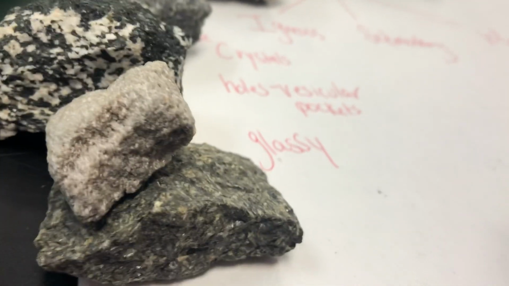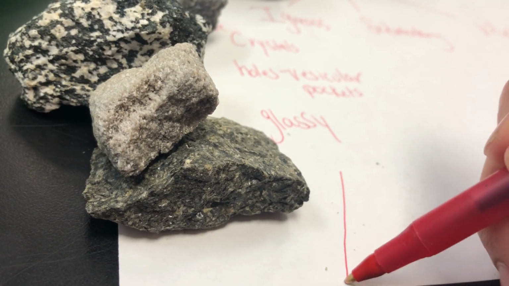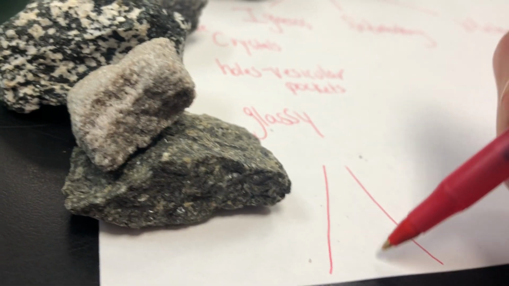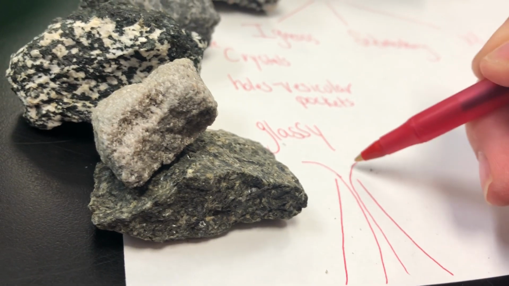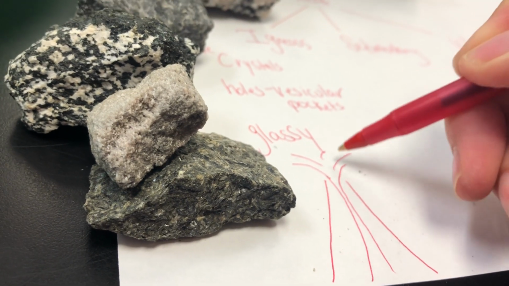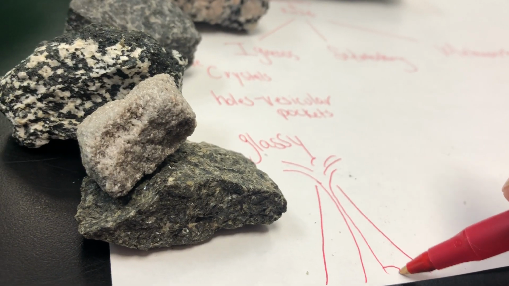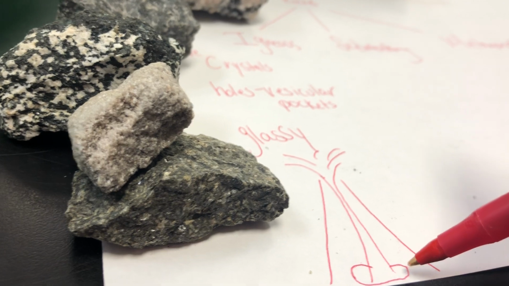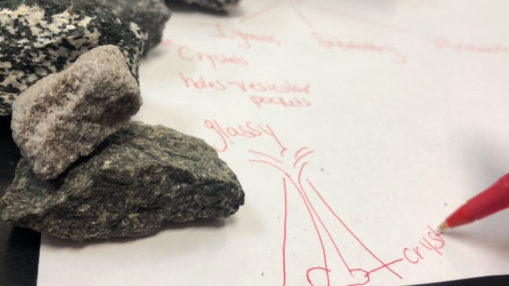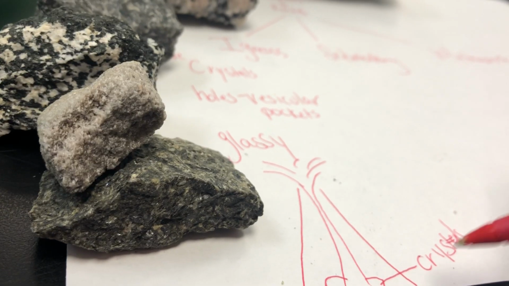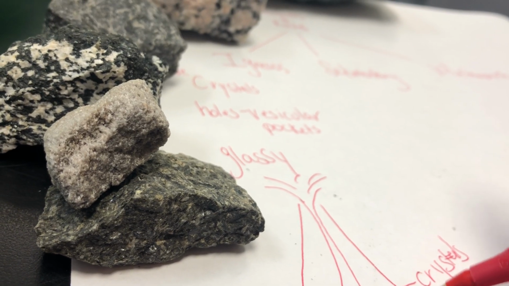Now, igneous rock forms as the result of a volcano. So, the big crystals, those are the ones that are forming inside the earth.